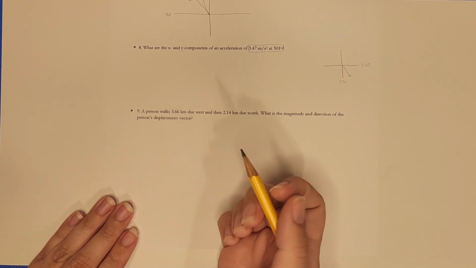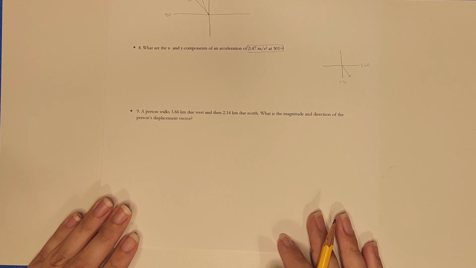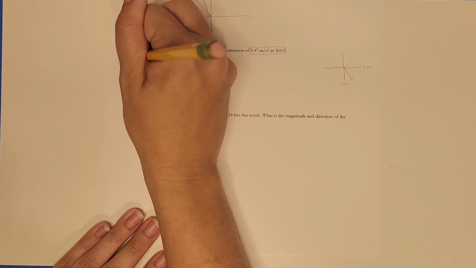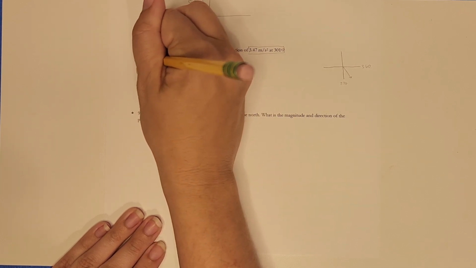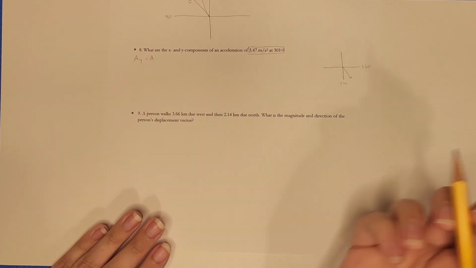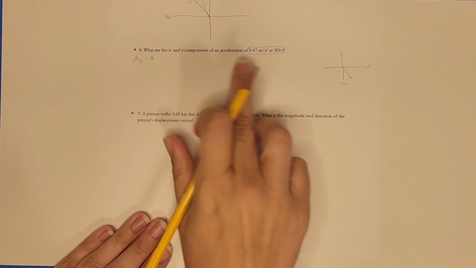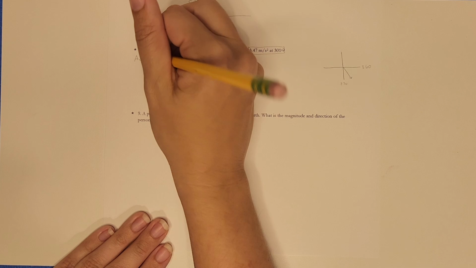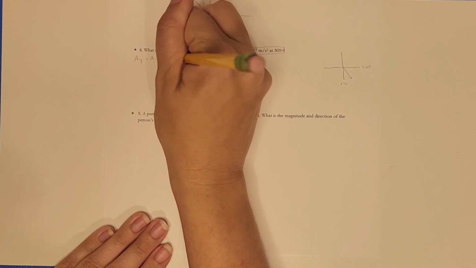So to do that, we're going to use our equations 4.1 and 4.2. Okay, so 4.1 tells us that our y component is our line here, right, or magnitude of that line there, times the sine of the angle.